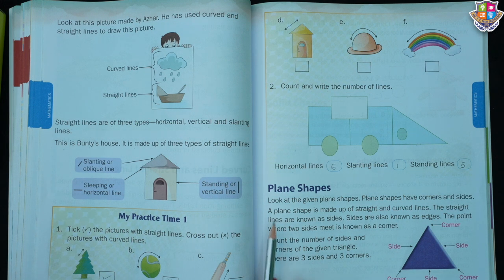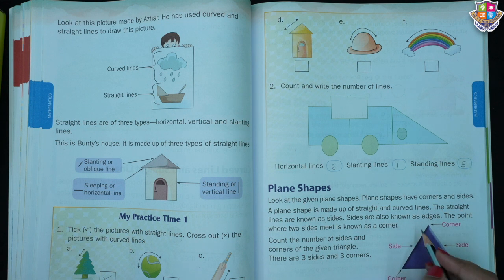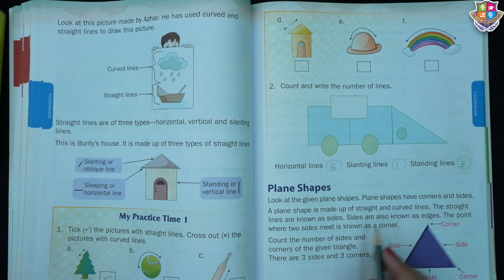Now we are going to see plane shapes. Look at the given plane shapes. Plane shapes have corners and sides. A plane shape is made up of straight and curved lines. The straight lines are known as sides. Sides are also known as edges. The point where two sides meet, like this point, is known as a corner. You can see here a corner, and these are sides, or you can say edges also.